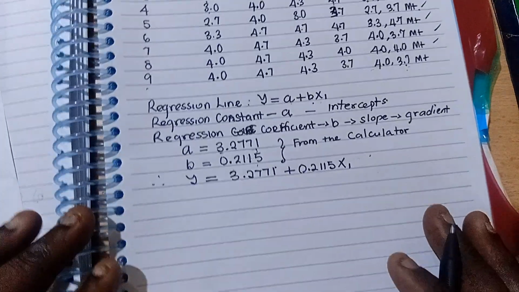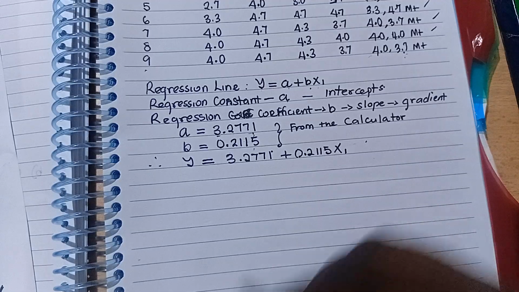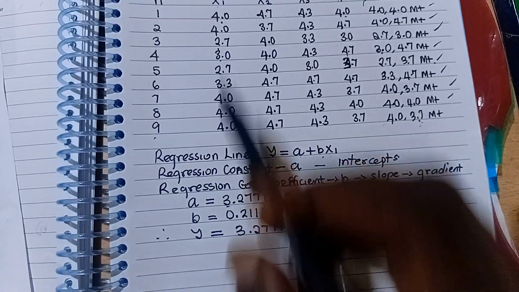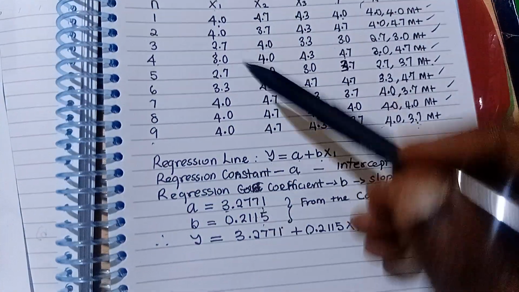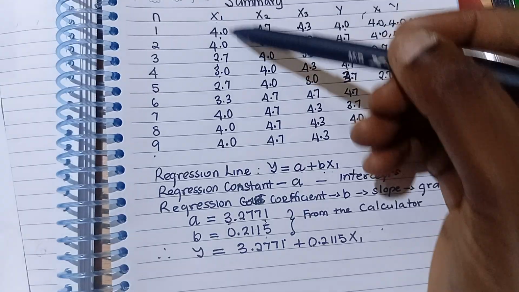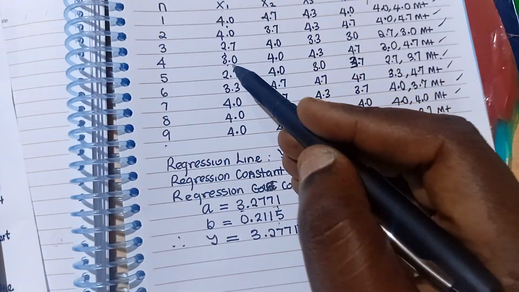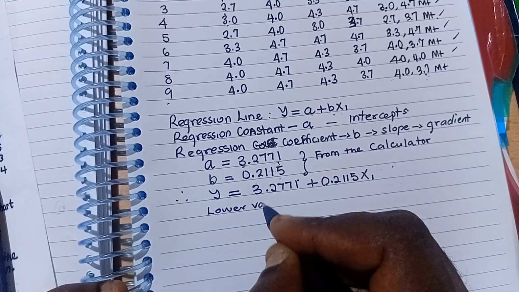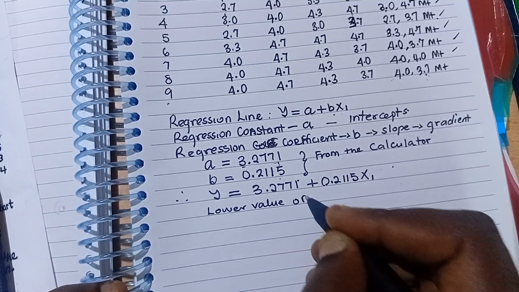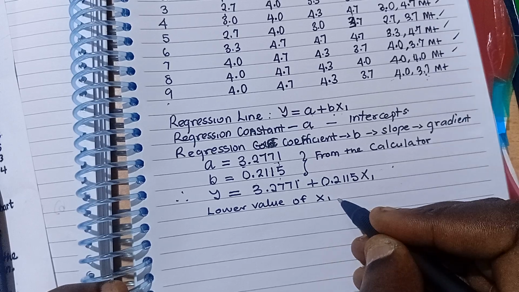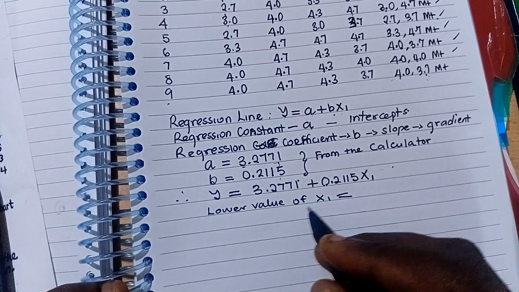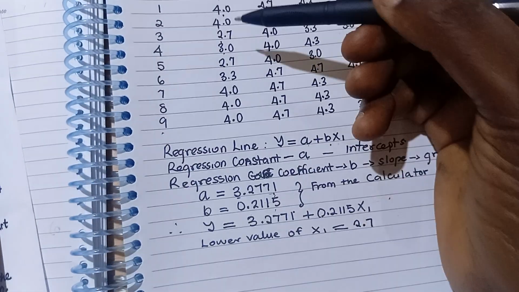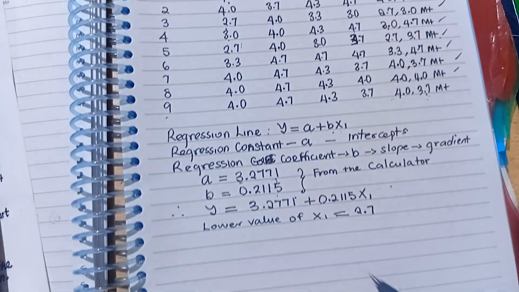All right. So we need to draw a graph to show the line. To do that, you will go to x1. What is the highest value of x? The lowest value of x1. So my lowest value of x1 equals 2.7. If you look at it from here, it's 2.7.